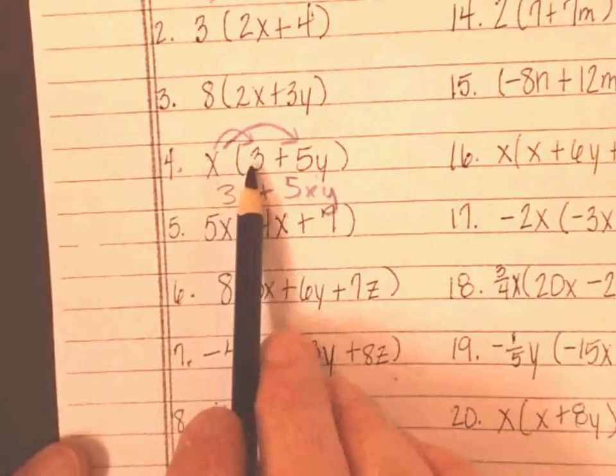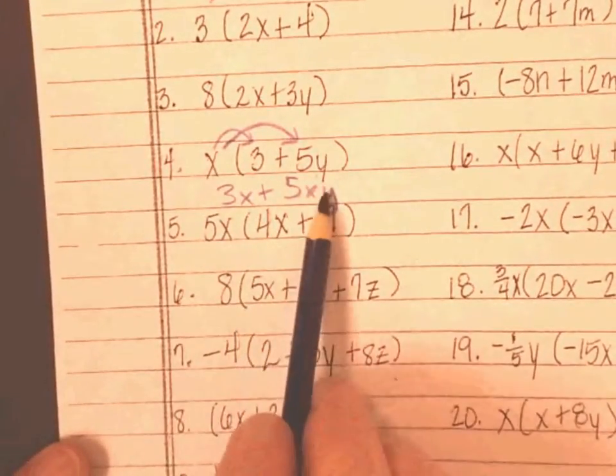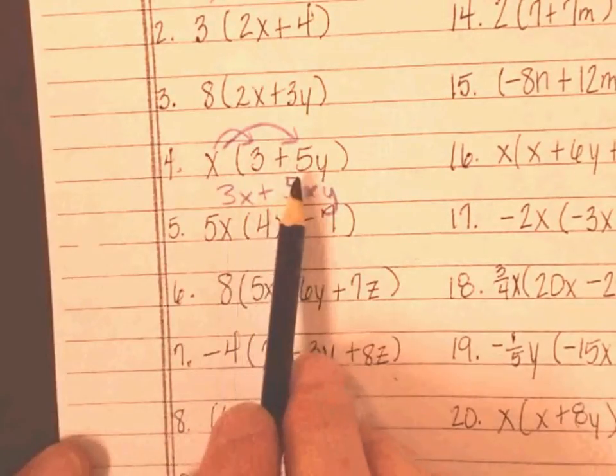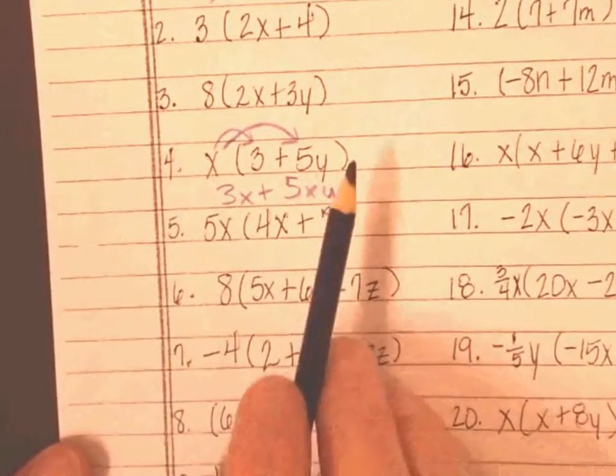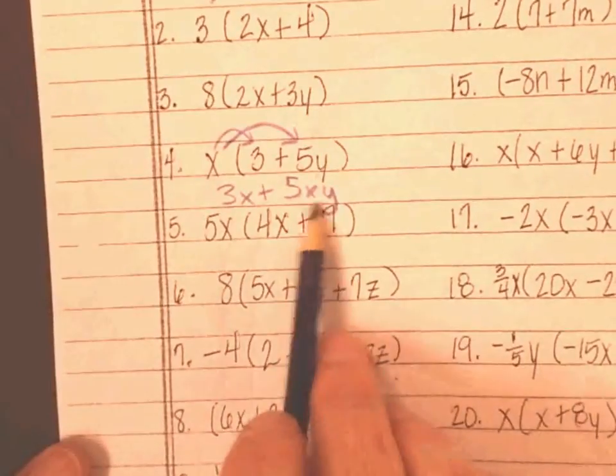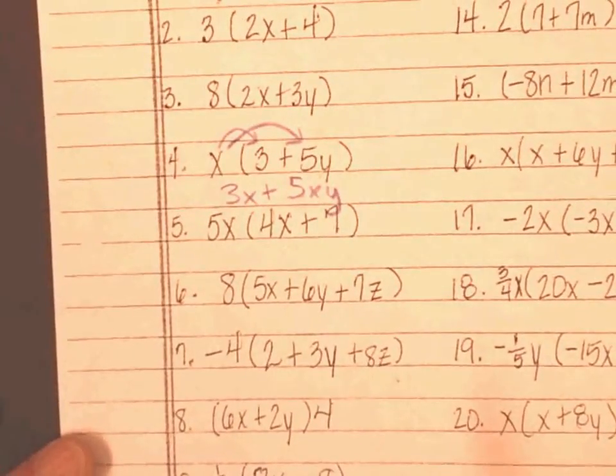So in this case, the x is distributed to each piece. The y doesn't go away, the x doesn't go away, the 5 doesn't go away. I have to do them all. And it ends up looking like this.